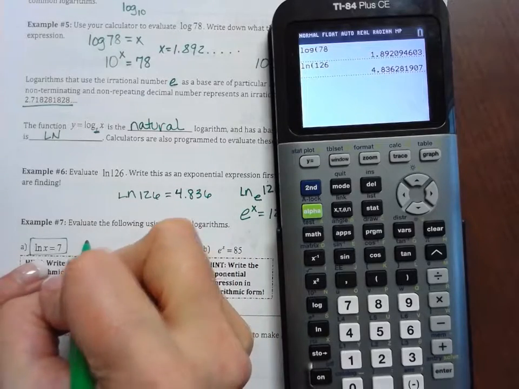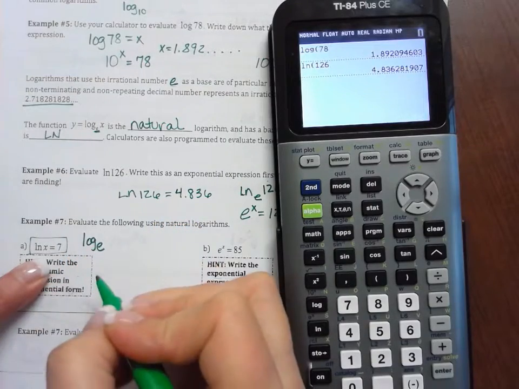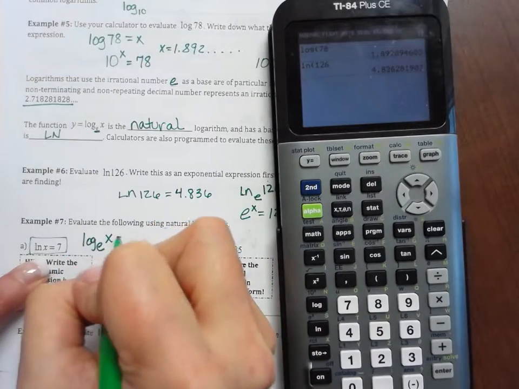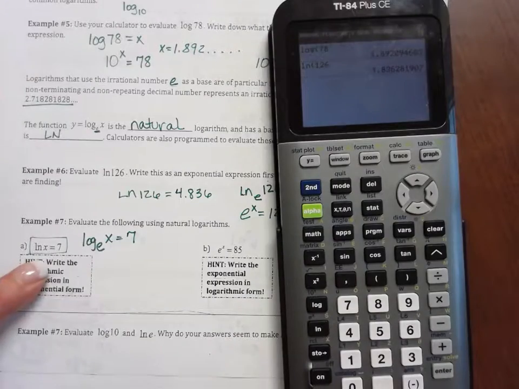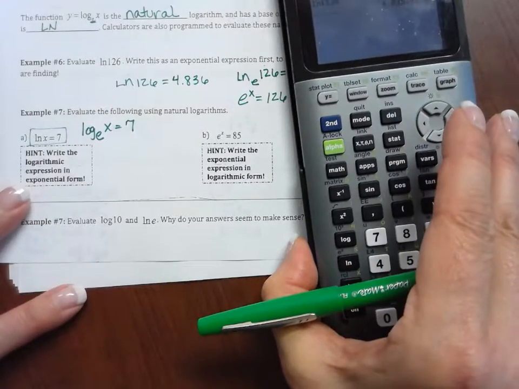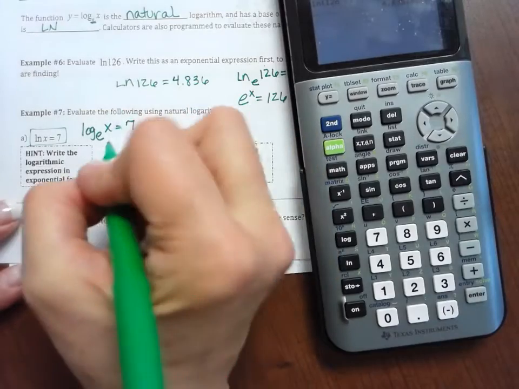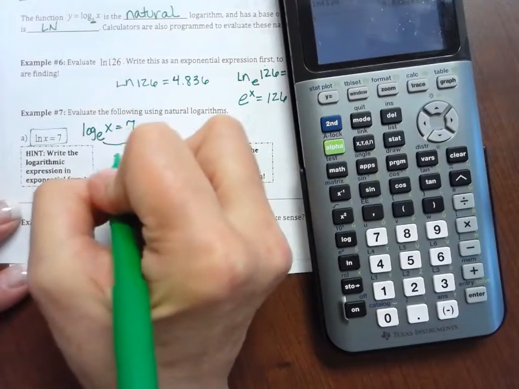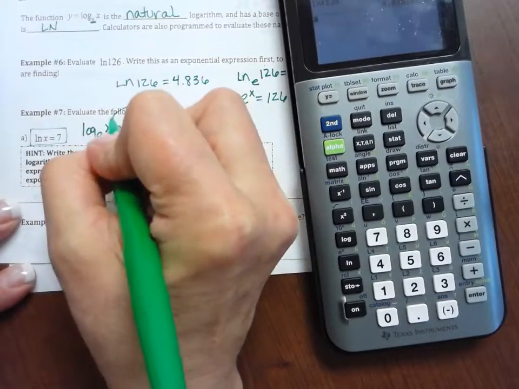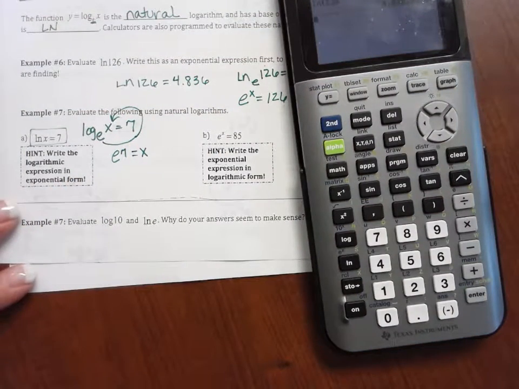If I have a log base e of x equal to 7, then I can put that back into exponent form. e to the 7th is going to equal my x.